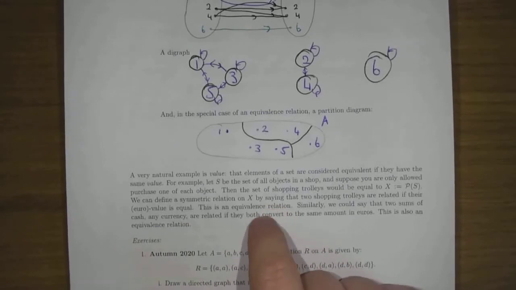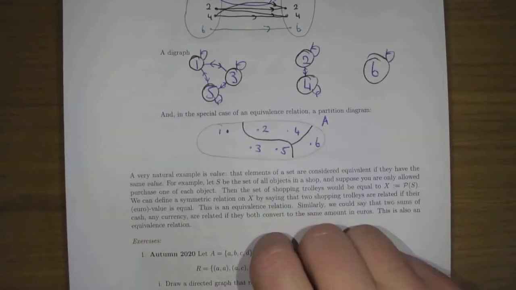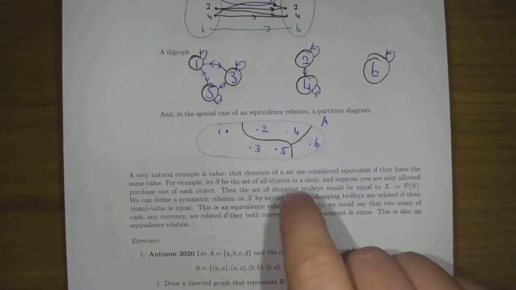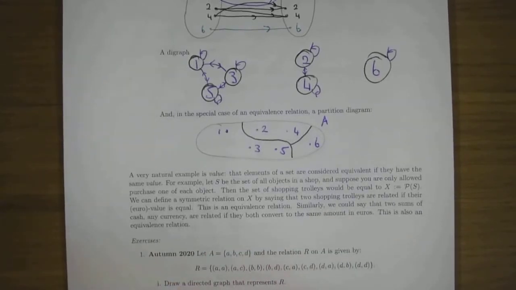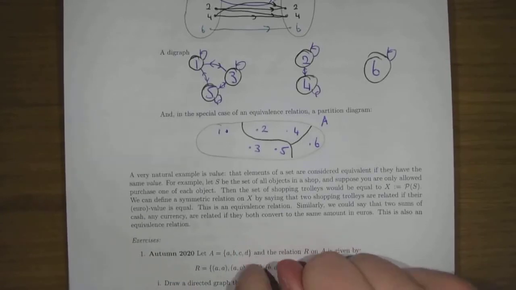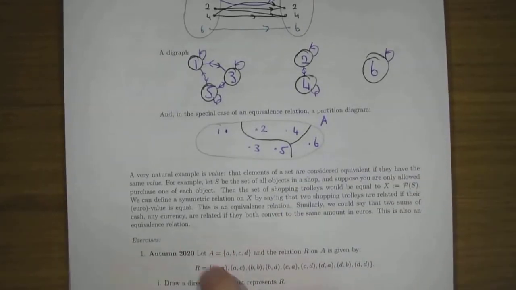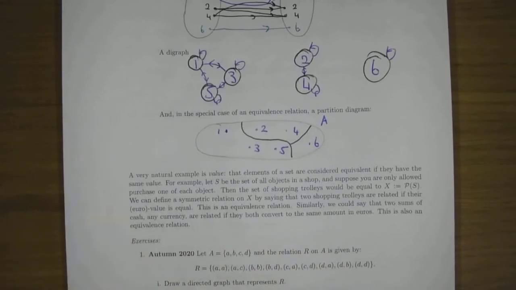So this is an equivalence relation because every trolley has the same value as itself. If trolley A is the same value as trolley B, then trolley B is the same value as trolley A. And if trolley A is the same value as trolley B, and trolley B is the same value as trolley C, say 62 euros, then trolley A is also related to trolley C, so that's transitive. Similarly, you can say two sums of cash, any currency, are related if they both convert to the same amount in euros. So that's why it's kind of equal. Whatever it is, €1 is not actually the same thing as, say, £1 and 10 pence sterling, but we say they're equal, they're kind of equivalent. So this is why we call them an equivalence relation.